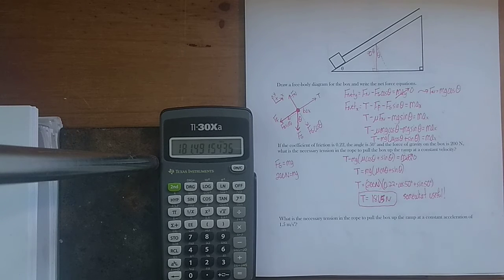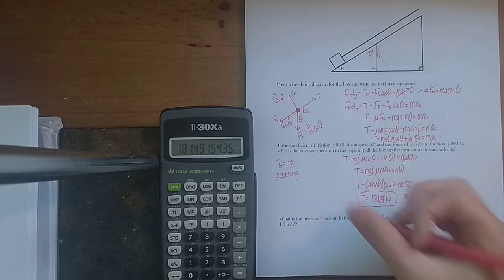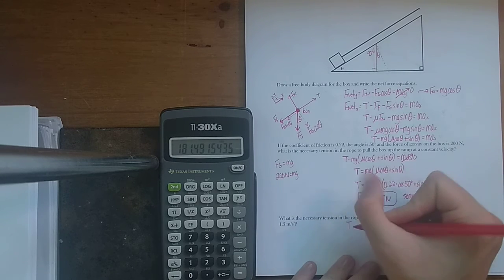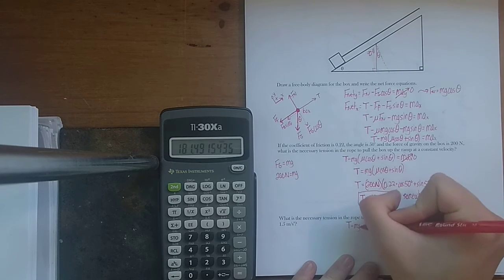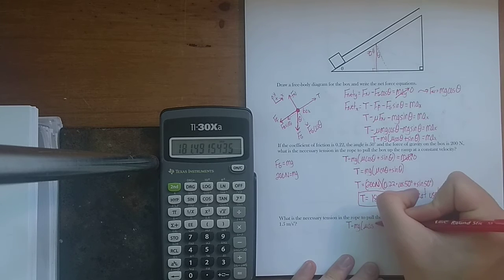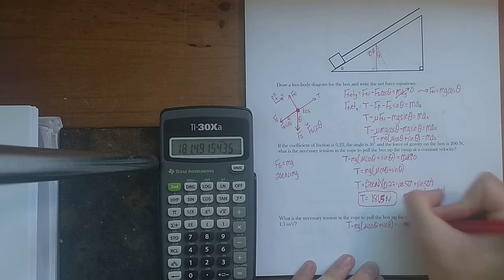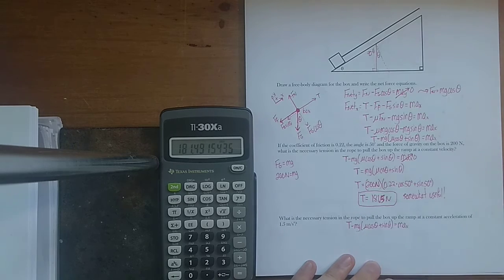Now, last question. What is the necessary tension in the rope to pull the box up the ramp at a constant acceleration of 1.5 meters per second squared? Again, let's go back to our equation. T minus mg times mu cosine theta plus sine theta equals ma.